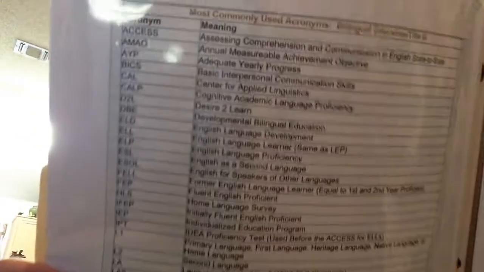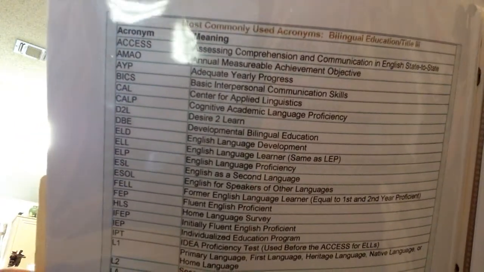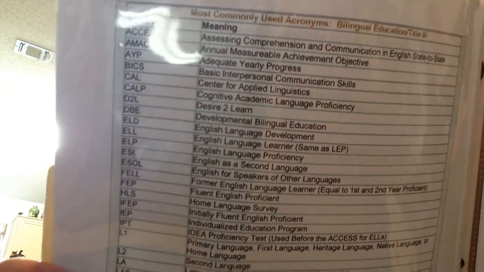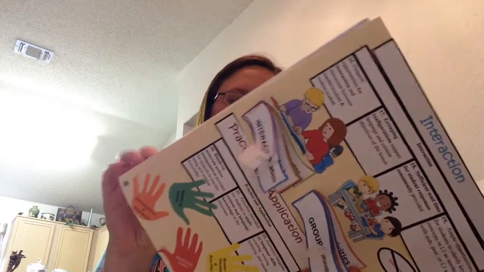So different things that you might need to know, like let's see, let me see, ESL, what that stands for, or No Child Left Behind, the acronym for that, or it even has TELPAS in there, so if you don't know what it is, maybe that would help you. Okay, let's see.